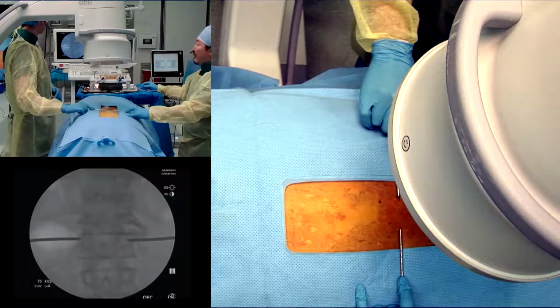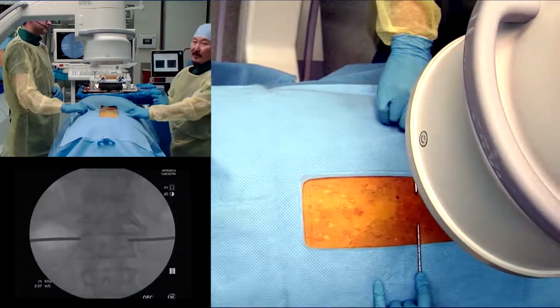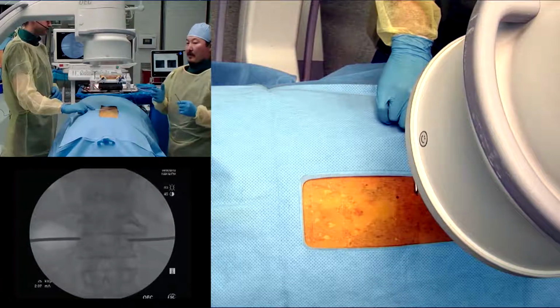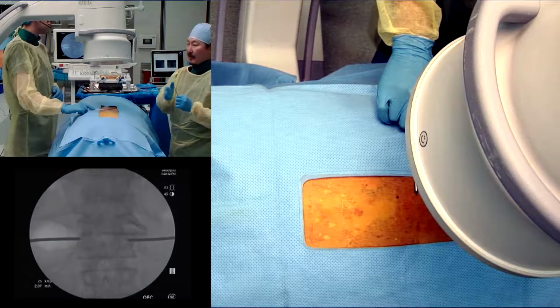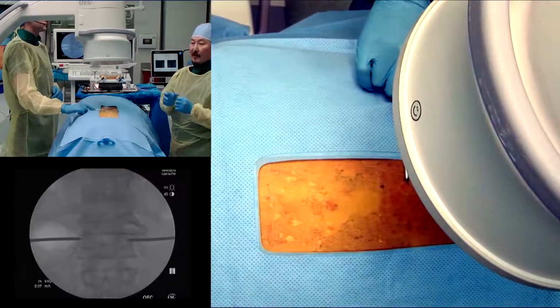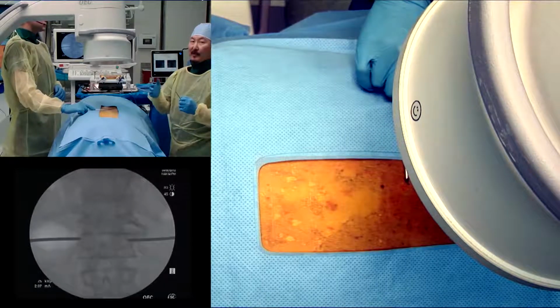kyphoplasty. And where the thoracic spine is different, as you all know, the anatomy is different in the thoracic spine compared to the lumbar spine. The thoracic spine, and it gets more accentuated as you go cranially, is actually longer and narrower rather than wider compared to the lumbar spine.